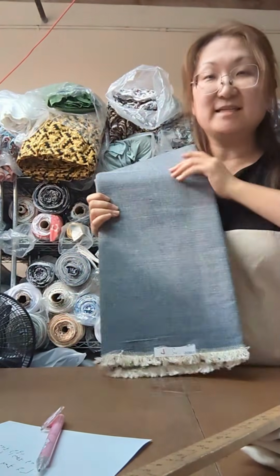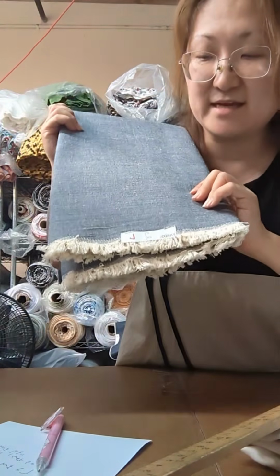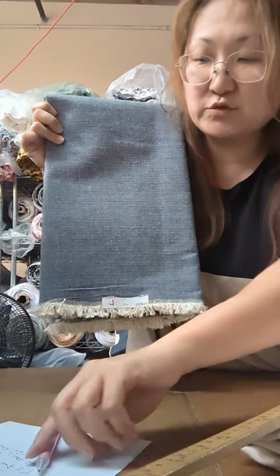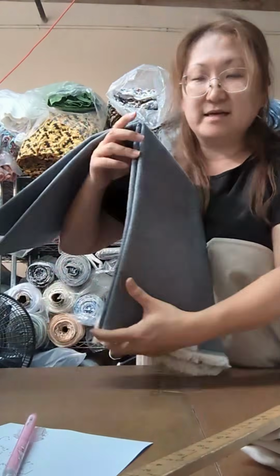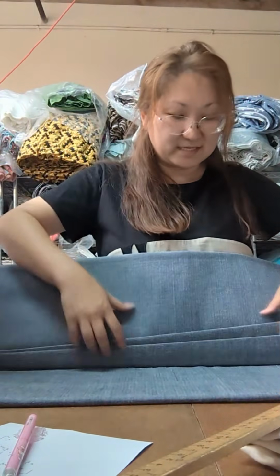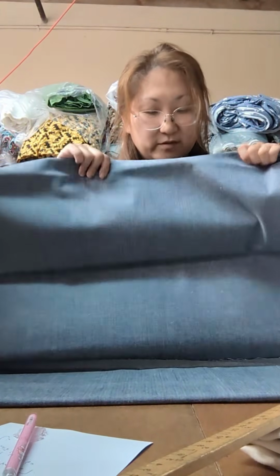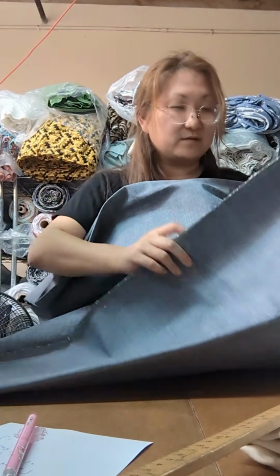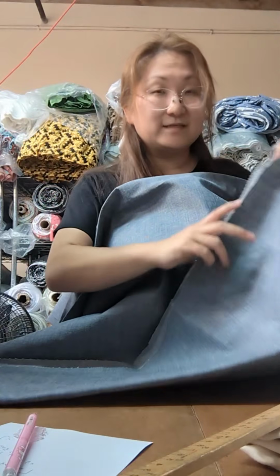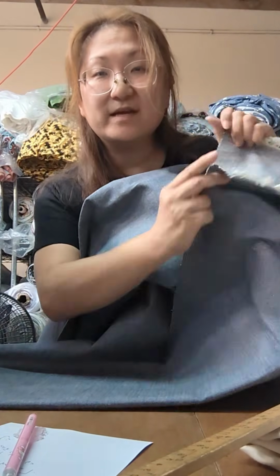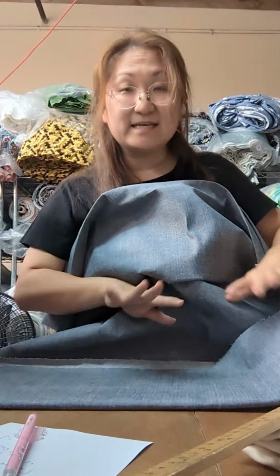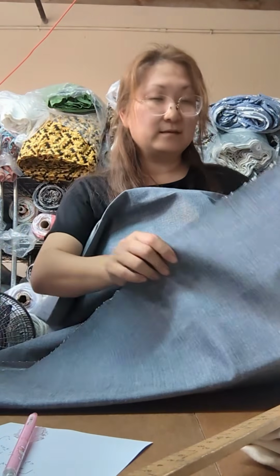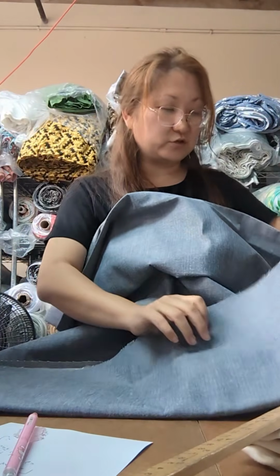Okay, so this is a light color denim. Look at how beautiful that is. So this is card number L, and this is 2 yards. And from the feel, I can tell it probably doesn't stretch. So let me grab it, I wanted to see the right side and the wrong side. All right, so this is the wrong side of the fabric, and this is the right side. Very nice, lighter blue wash denim, and no stretch.